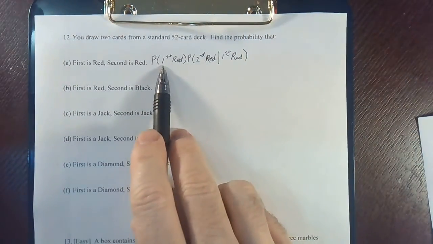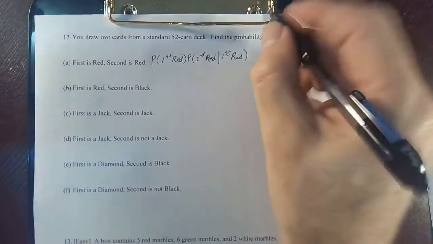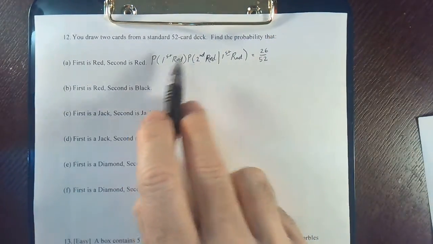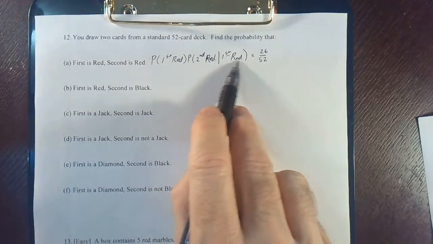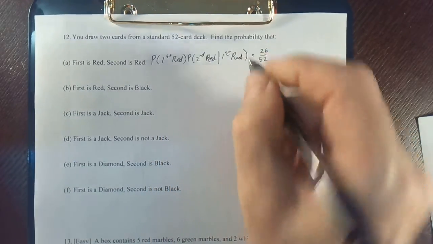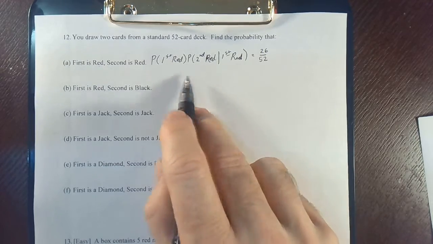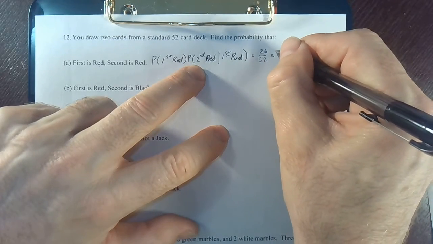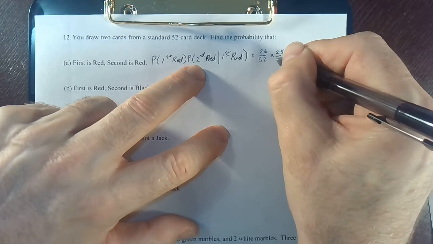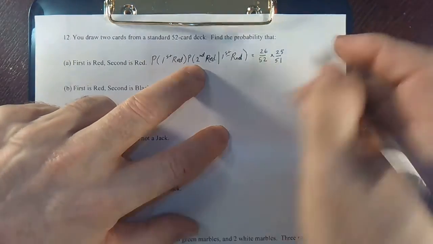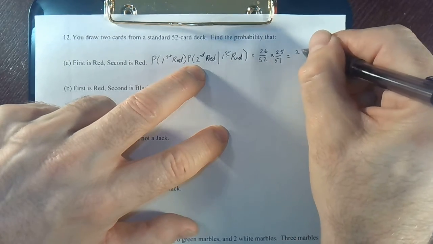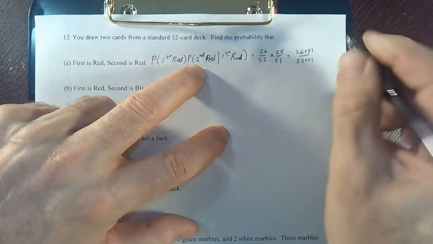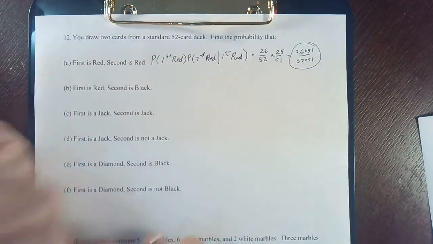Right? So the probability that the first one is red is 26 out of 52, which is 1/2. Half of them are red. But for the second card, given that the first one was red, we only have 51 cards left, and one of the red cards has been removed. It was the first card. So the second one being red means there are only 25 left out of 51. So again, if you want to write that as a single fraction, I'm not going to pull my calculator out, but that's the answer.